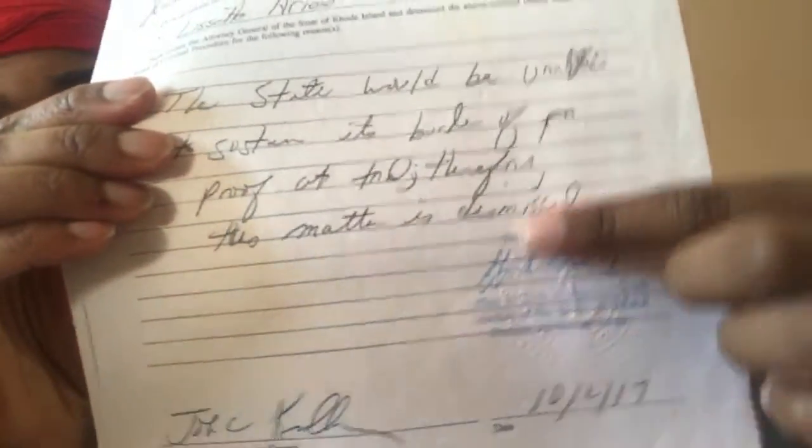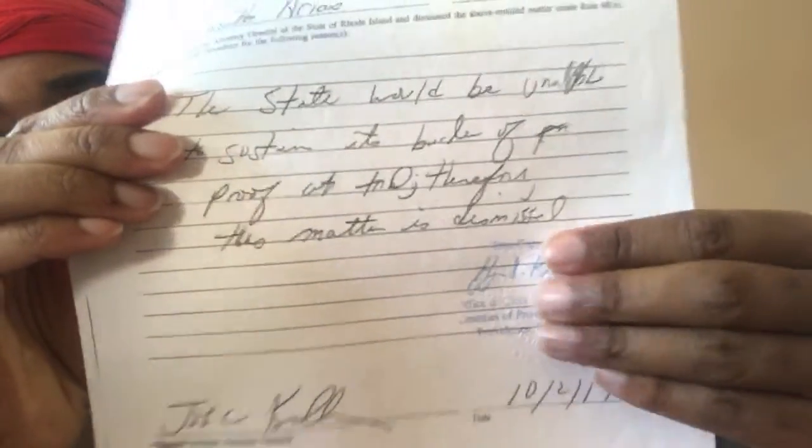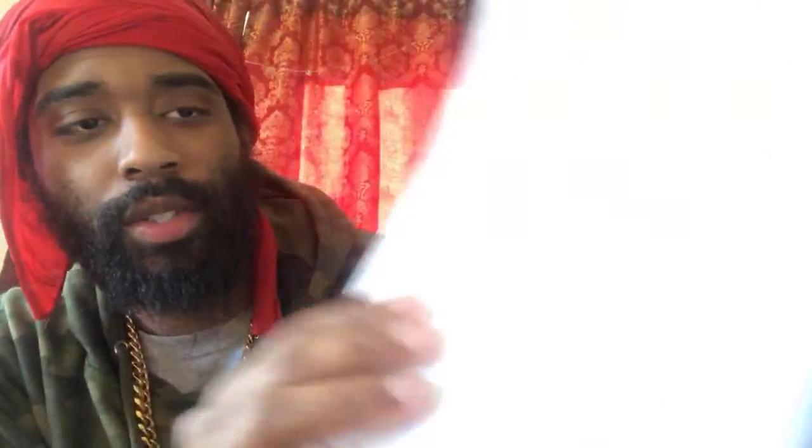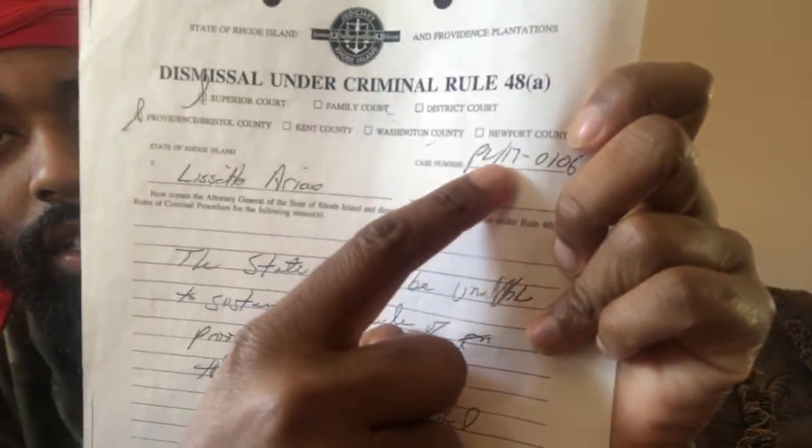And you can actually see that it is a three-dimensional embossed seal. And you can see it on the back too, that this is embossed from the Rhode Island Superior Court. And you'll see the date is 2017, which you'll often see in the actual case number itself. Right? You see State of Rhode Island versus Lissette.